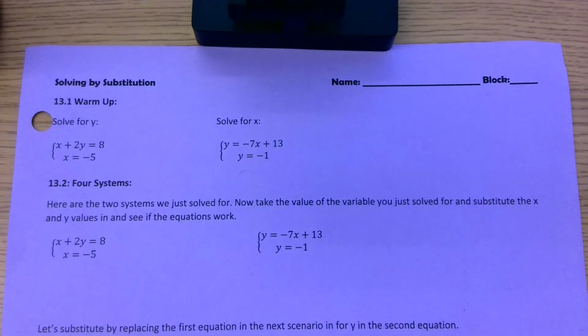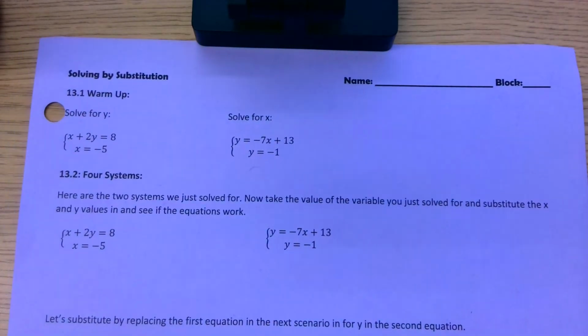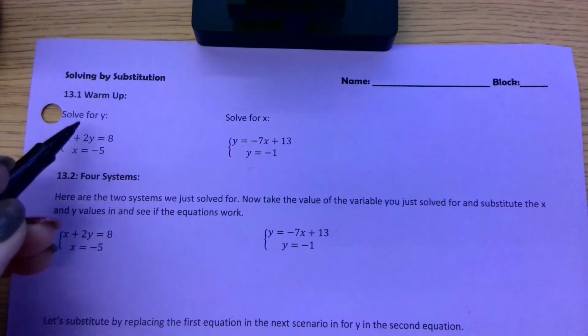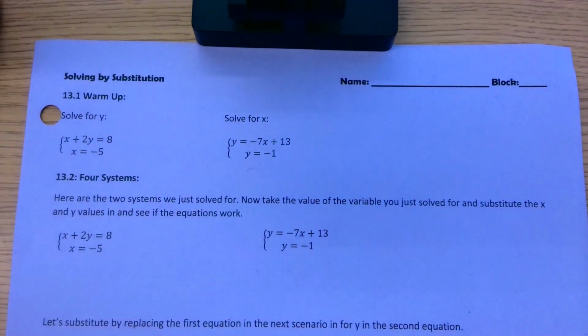Okay, so today we're going to introduce solving by substitution. Let's go ahead and take a few minutes on your own and try to solve for y for the warm-up up here. So you can go ahead and pause this for a few minutes, solve for y, and then in this one solve for x.